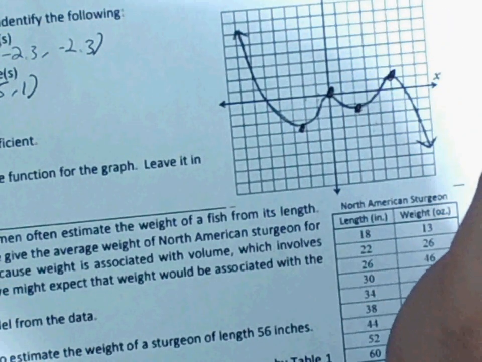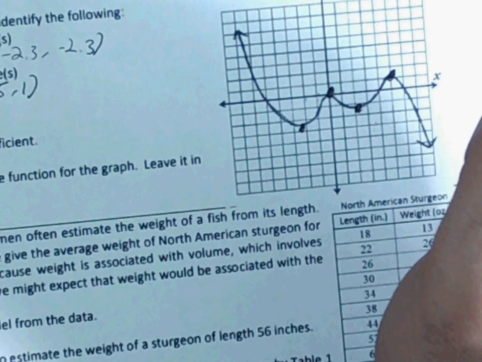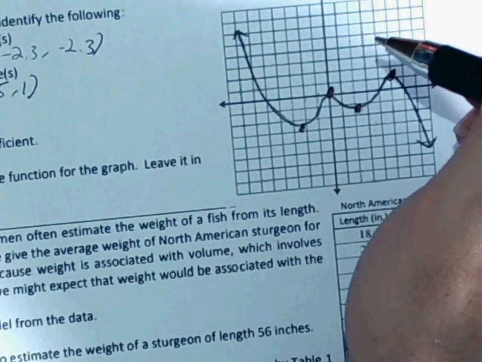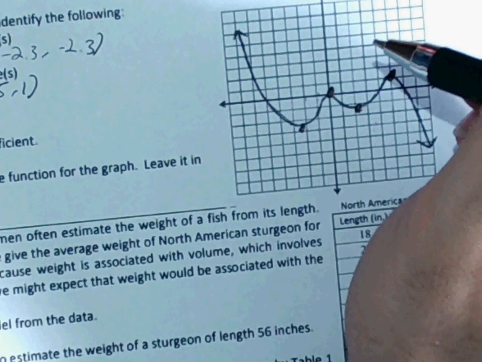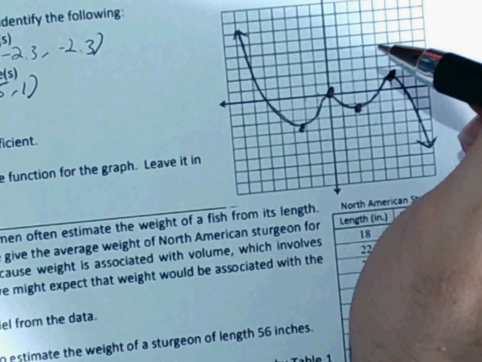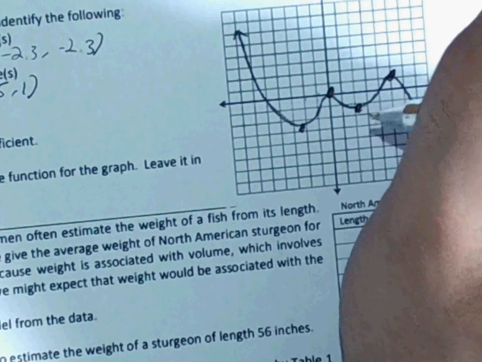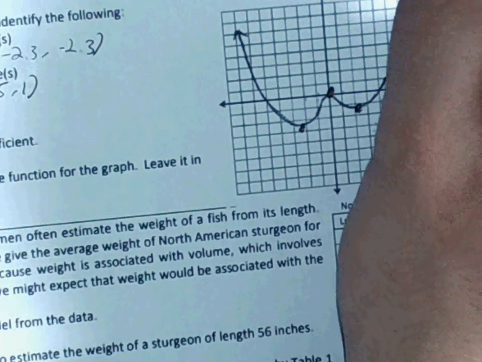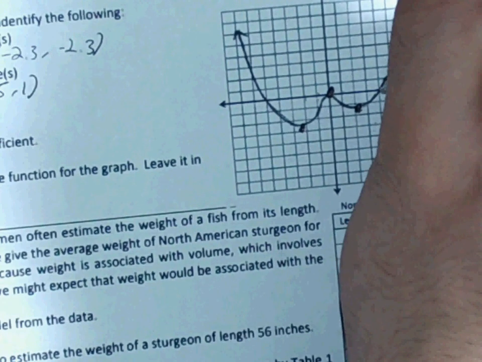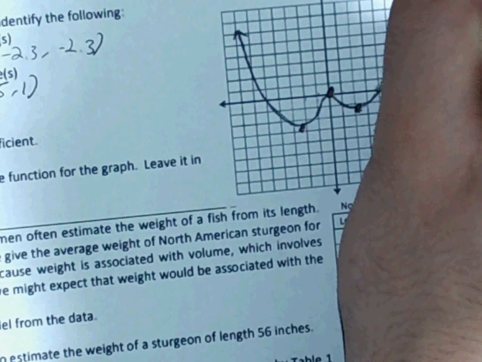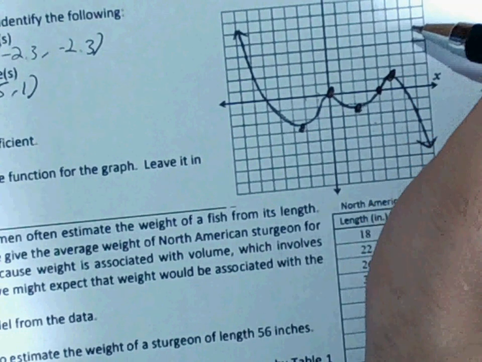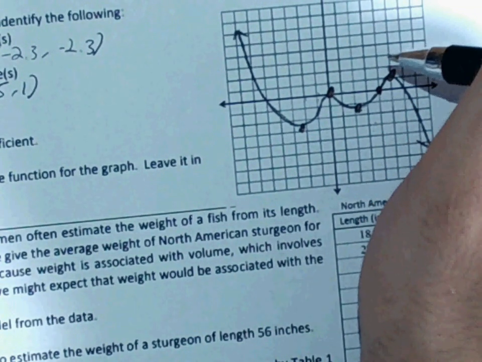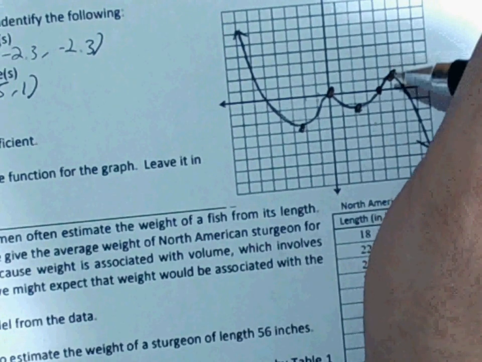Alright, the minimum degree. How would we find the minimum degree? What we can do is look at our zeros, and first of all we have to determine the multiplicity.